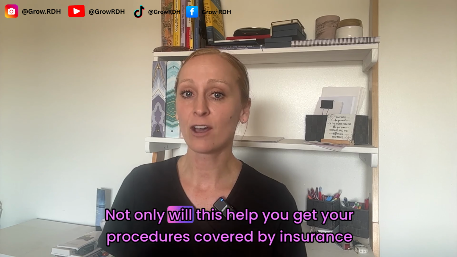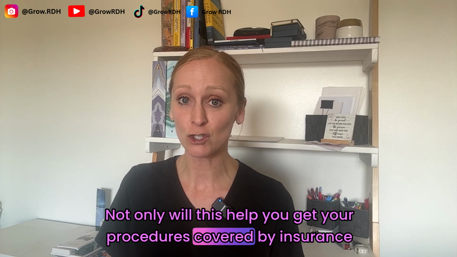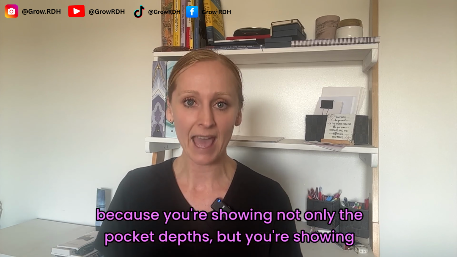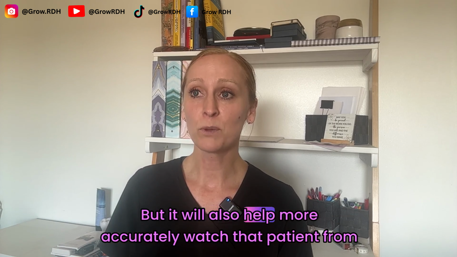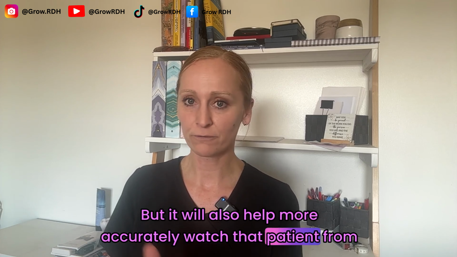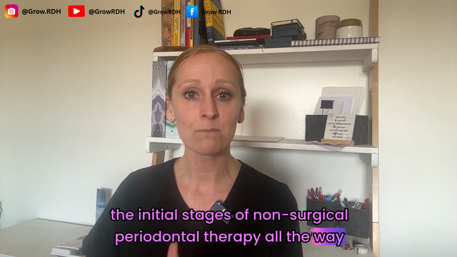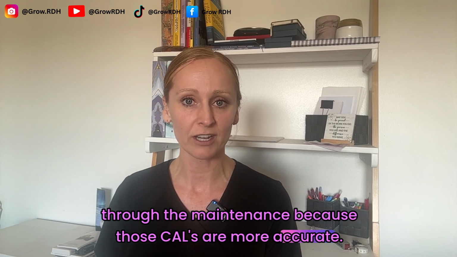Not only will this help you get your procedures covered by insurance because you're showing not only the pocket depths, but you're showing CAL. But it will also help more accurately watch that patient from the initial stages of non-surgical periodontal therapy all the way through the maintenance because those CALs are more accurate.